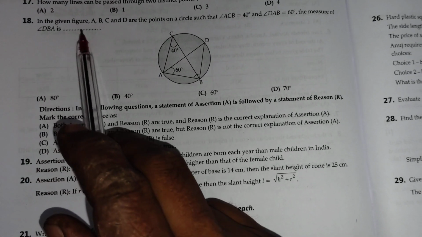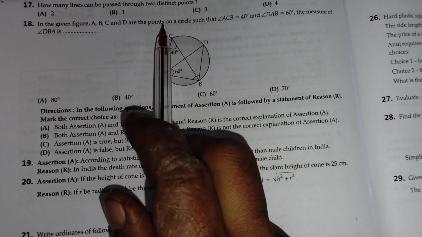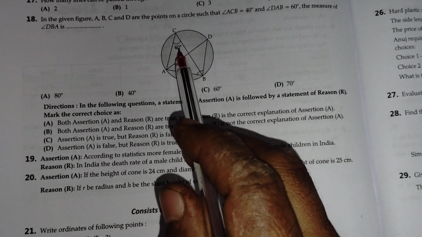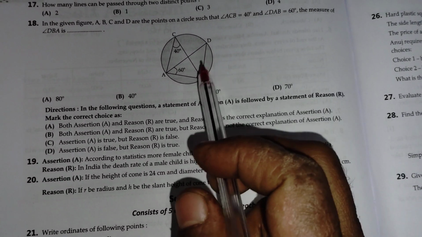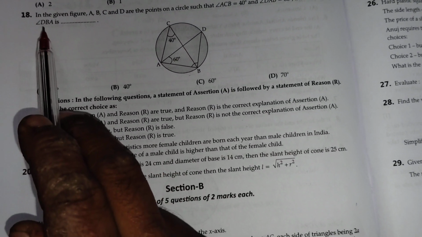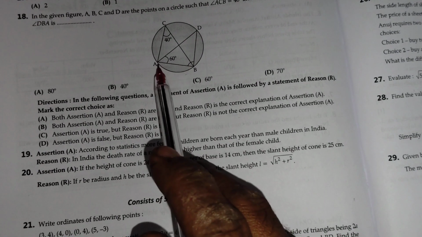18th question: in the given figure, ABCD are points on a circle such that angle ACB is 40 degrees, DAB is 60 degrees. Then angle DBA we have to find.